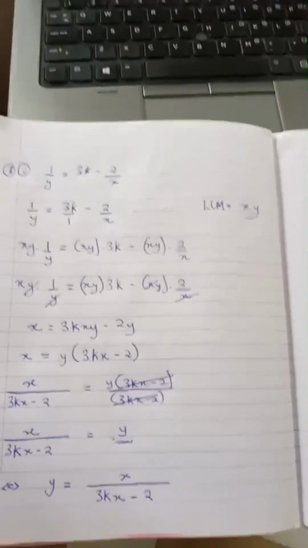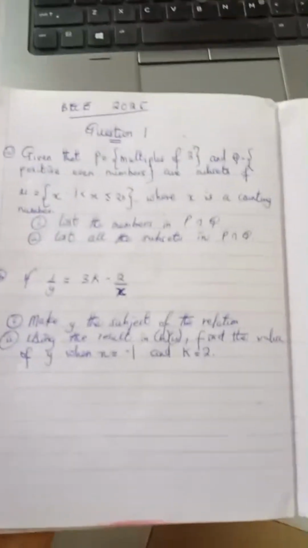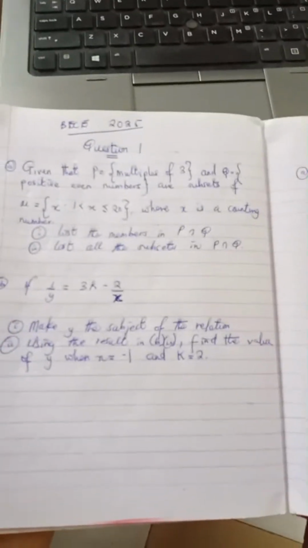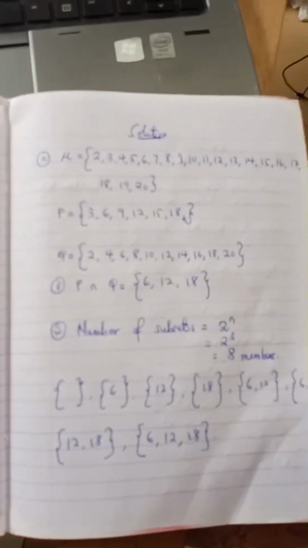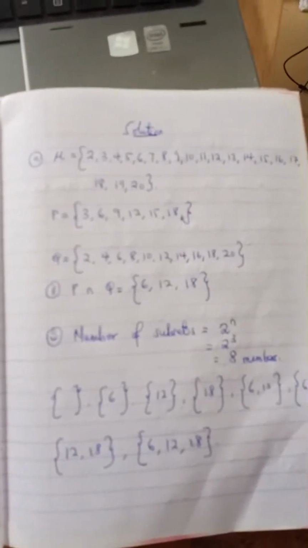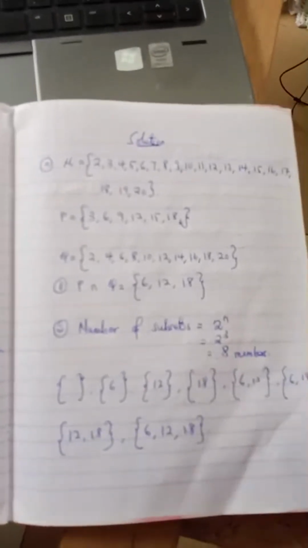So this was what was expected from candidates when they were writing mathematics. This is BECE 2025 question 1, and learners were asked this to show their understanding of the lessons for the whole 3 years in JHS. And this was what was required from learners.